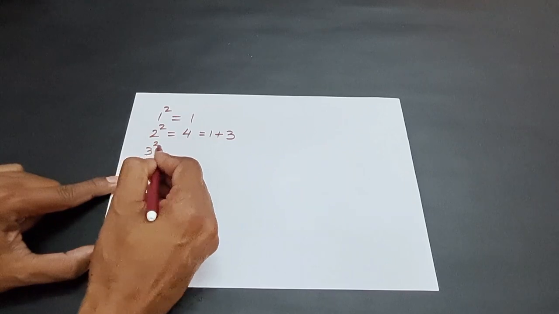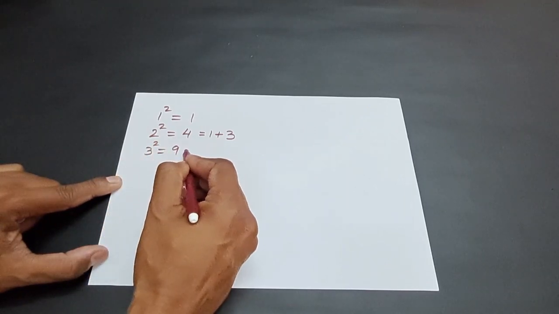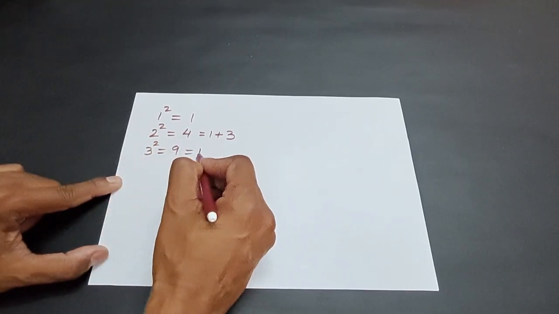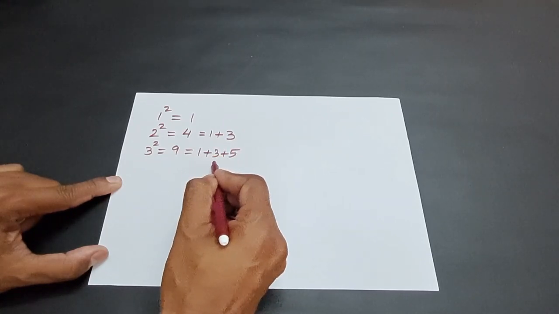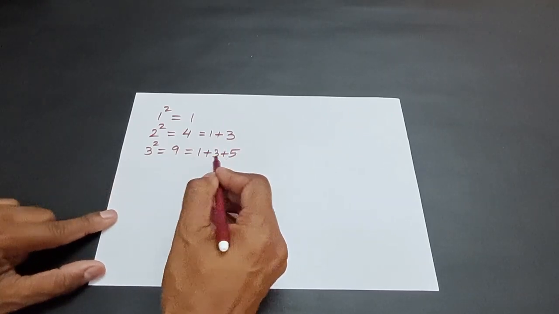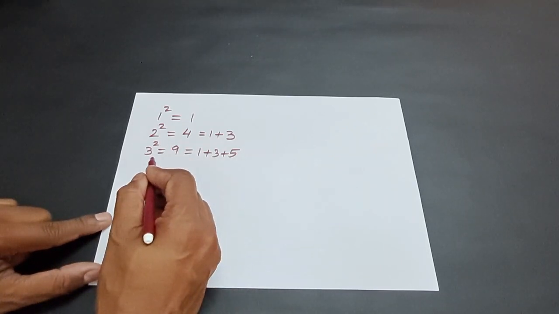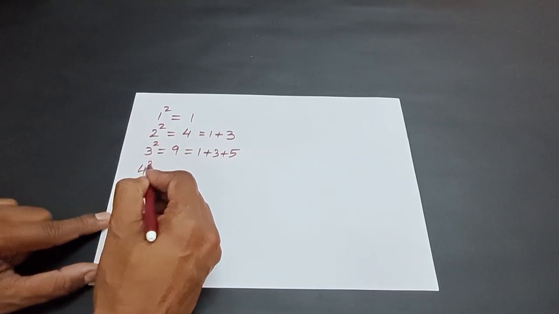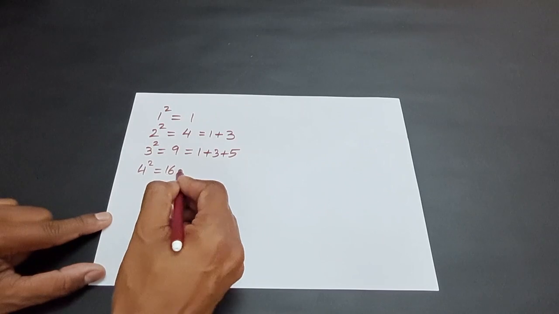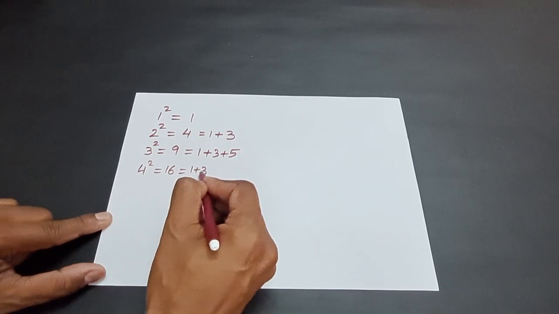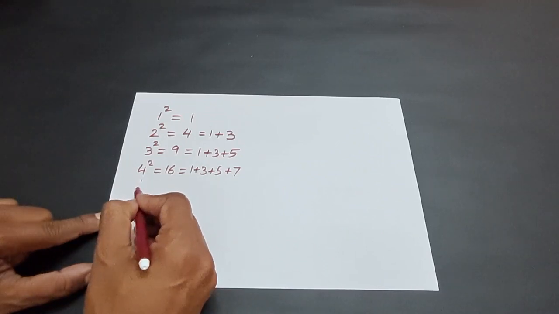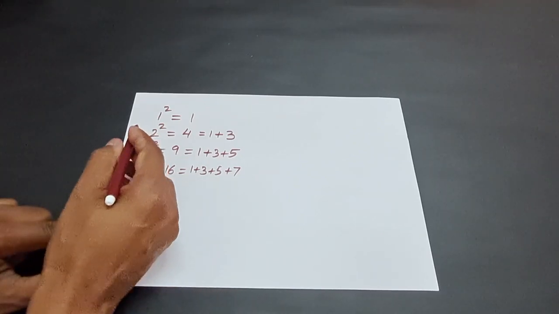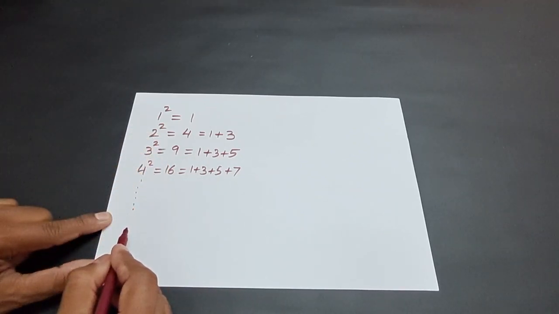Likewise, 3 square is 9, and it can be represented as 1 plus 3 plus 5, the first three odd natural numbers. The sum of these three gives you 3 square. And likewise, you can go on and on. 4 square is 16, which is 1 plus 3 plus 5 plus 7. So this pattern continues up to any natural number square.